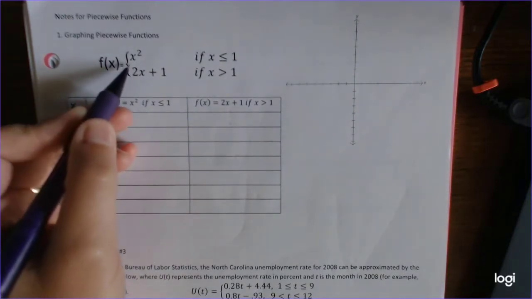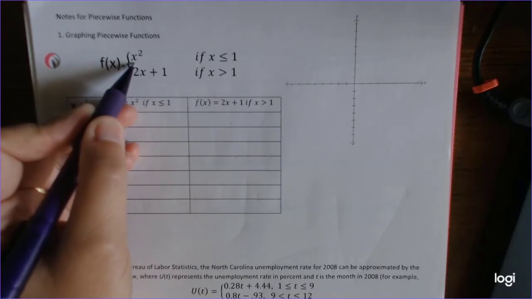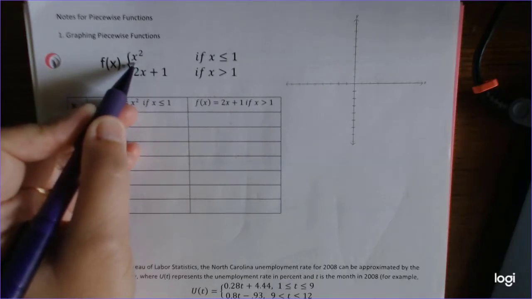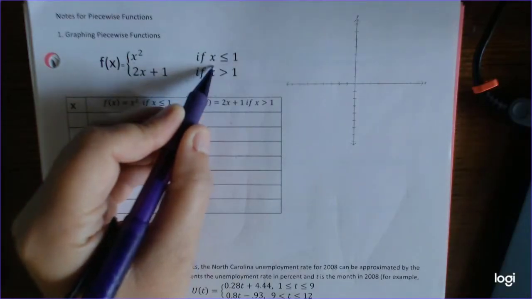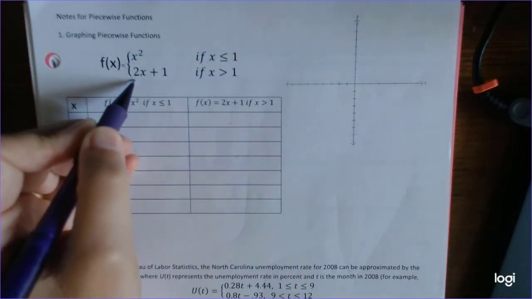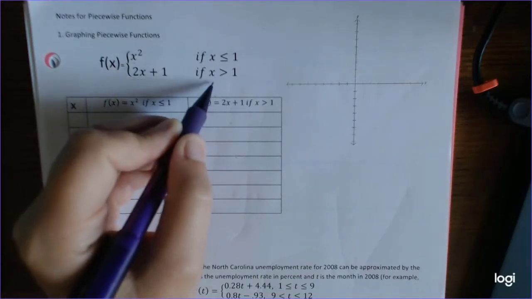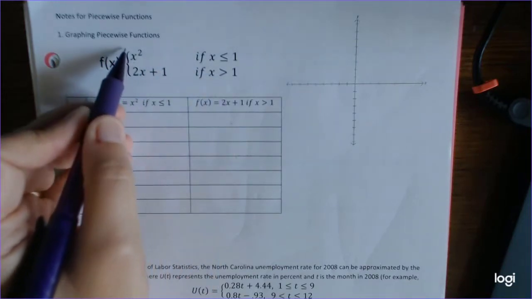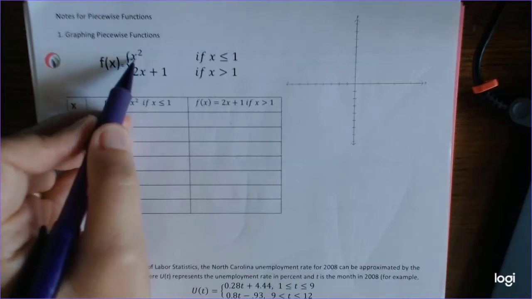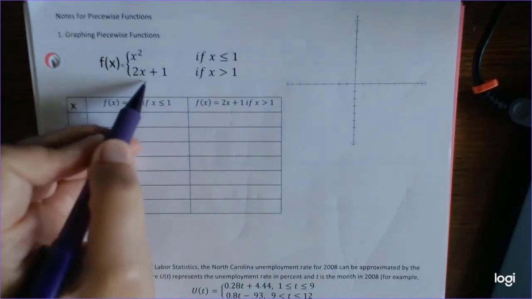The first part is f of x equals x squared, and that's going to be true when x is less than or equal to 1. The second part is 2x plus 1, and that's going to be what the function is when x is greater than 1. So at 1, the function is going to change from looking like a U to a line.